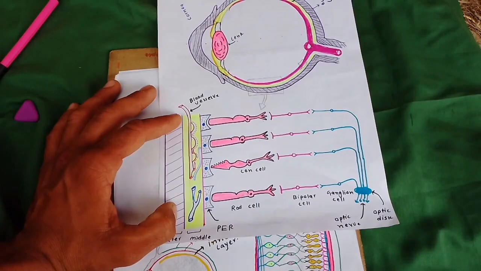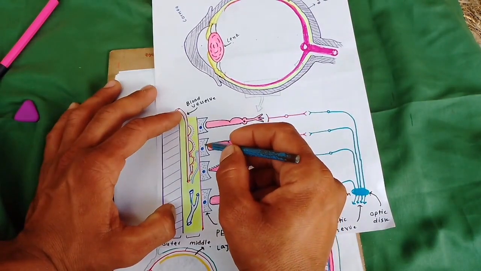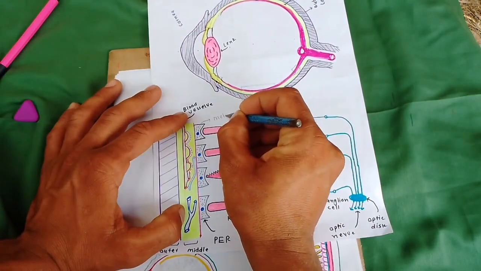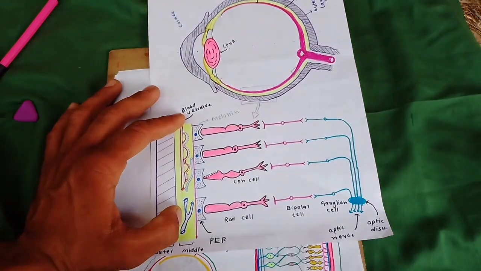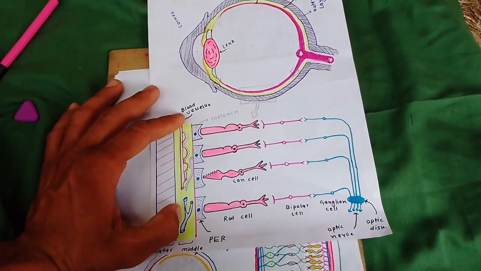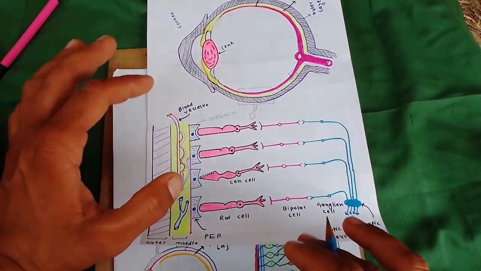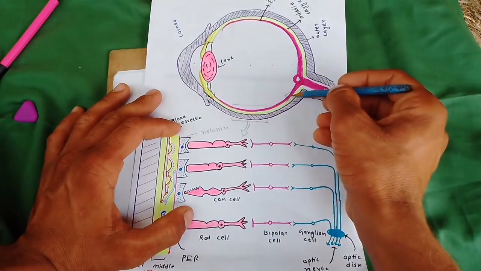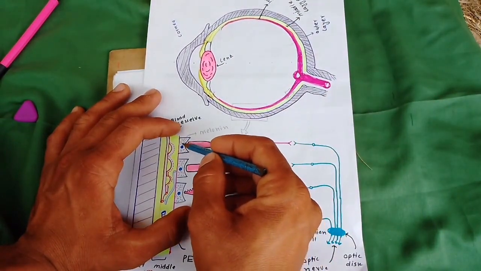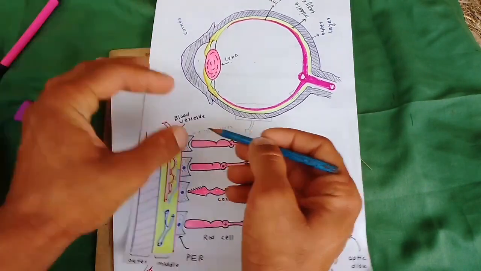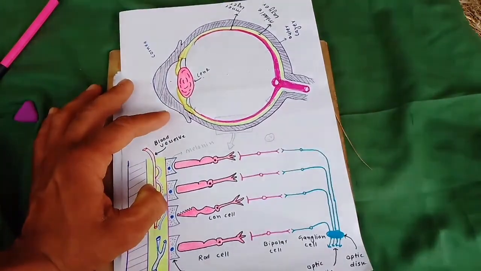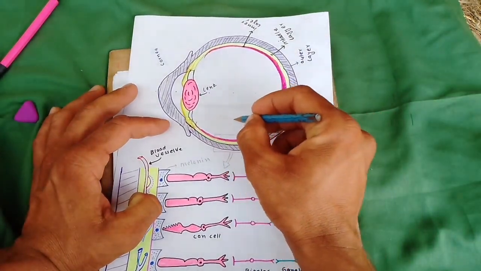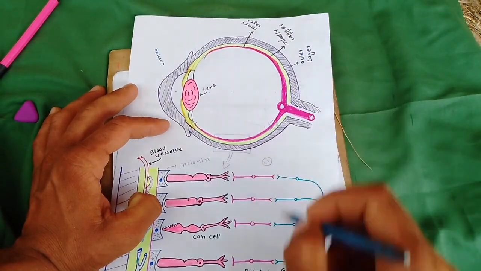Why is it called the pigmented epithelial cell? Because this is the cell which contains pigment. The pigment is called melanin. What is melanin? Melanin is a dark color pigment. What is the function of melanin? When light falls on the retina, there are many sacs filled with melanin. The melanin absorbs extra light and prevents reflection.